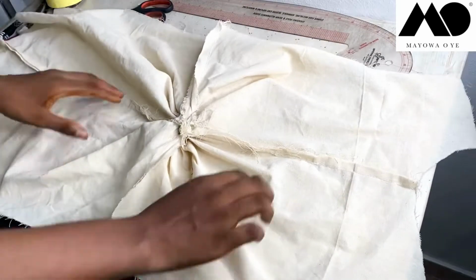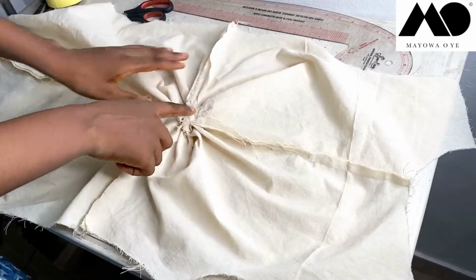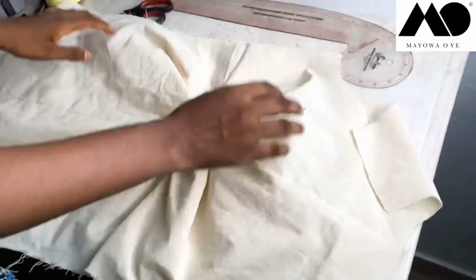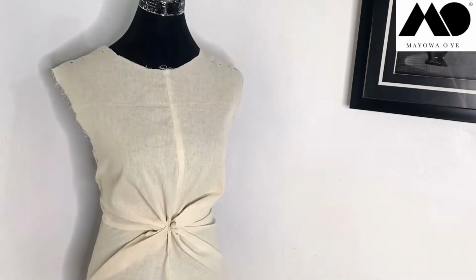Now this is the back. So everything comes to a knot in the middle here, and this is the front. And this completes our twist dress. So I'm going to drop it on my mannequin just so you can see the fit of the dress. And that completes it, guys.